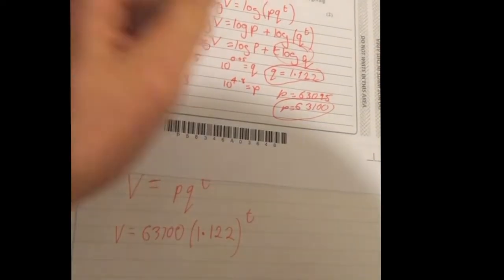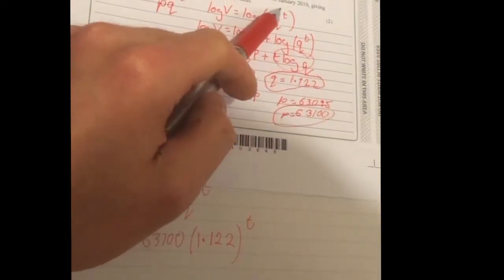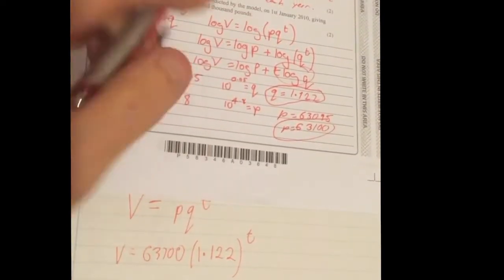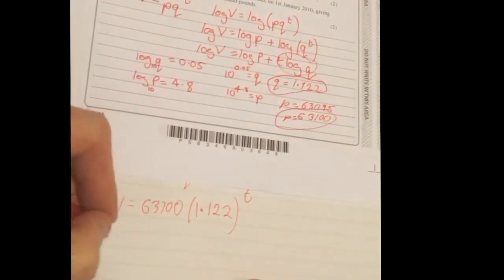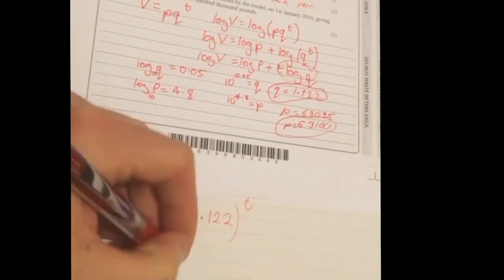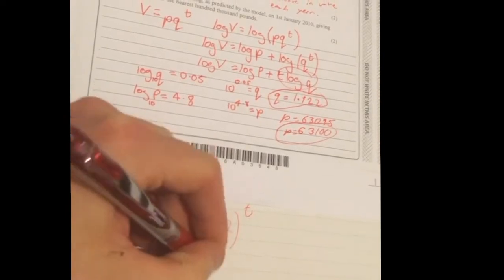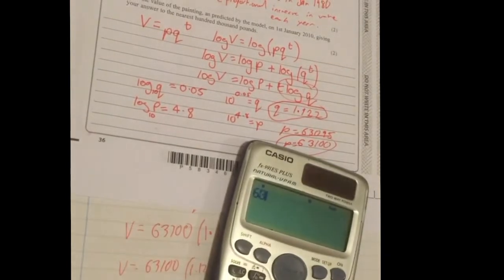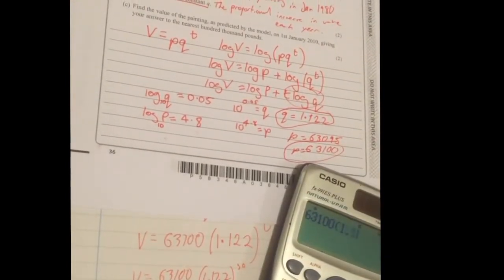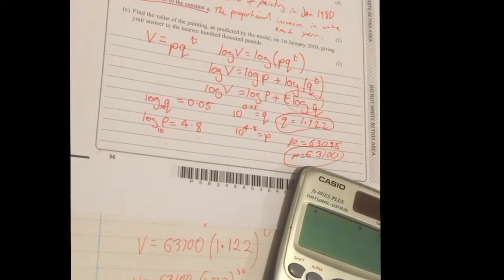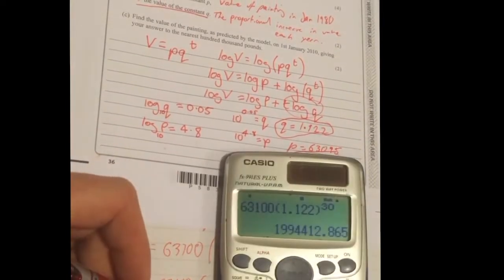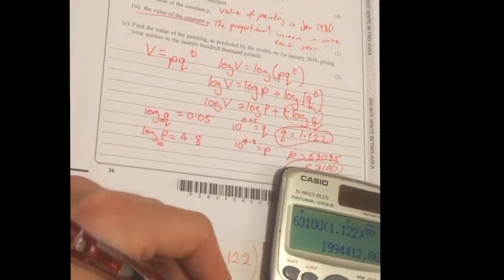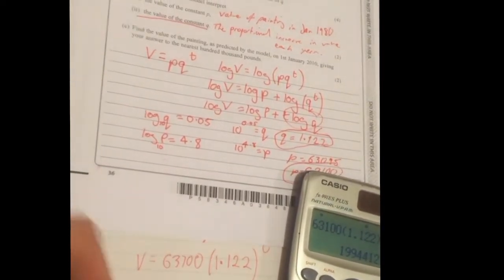If we look through this, we're looking for January 1st, 2010. 1980 was the original, so we are looking at 30 years later. So we're going to put in t equals 30. Type it into the calculator and we've got our value. So we get a value of v equals 1994412.865 pounds.